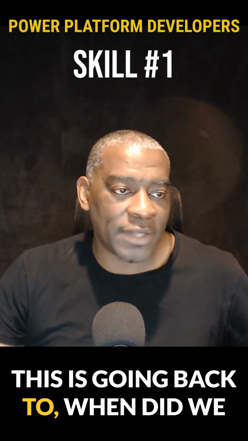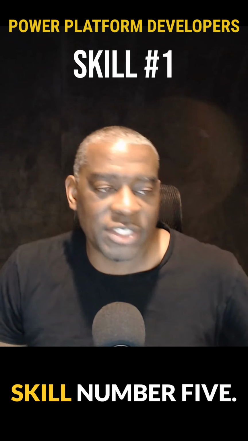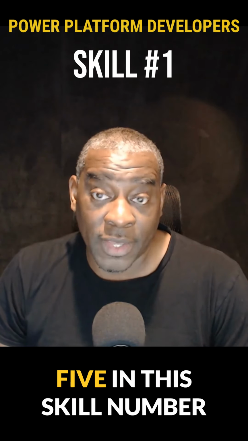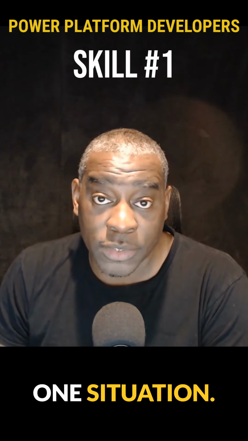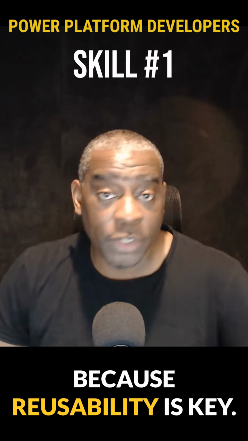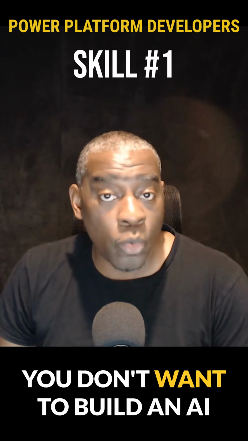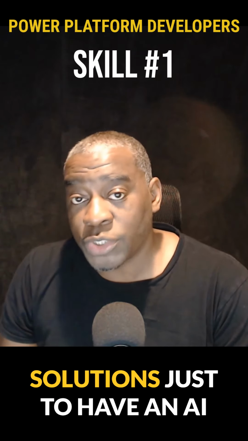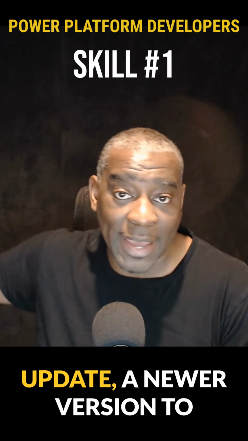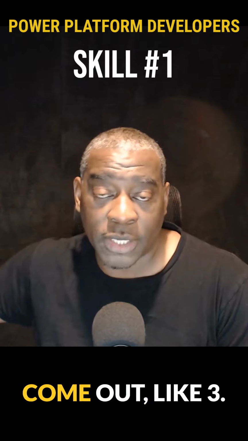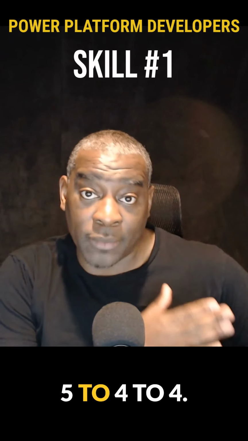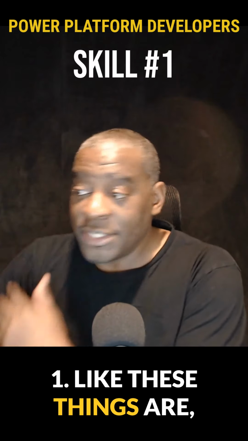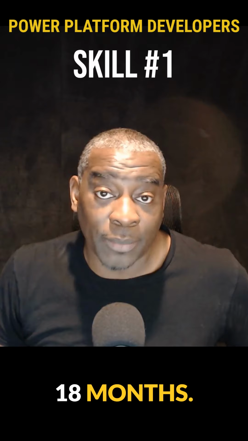This is going back to, what did we talk about? Skill number 5. You really need skill number 5 in this skill number 1 situation, because reusability is key. You don't want to build an AI call in each one of your solutions just to have a newer version come out, like 3.5 to 4 to 4.0 to 0.1. And that's just in the span of 18 months, right?